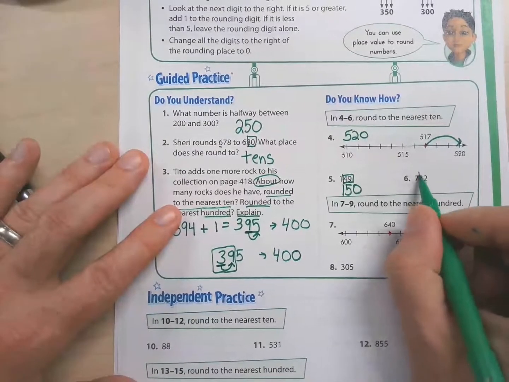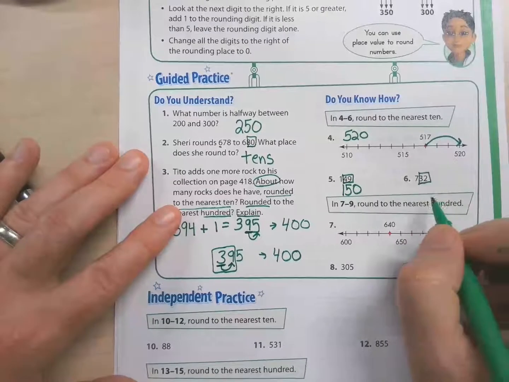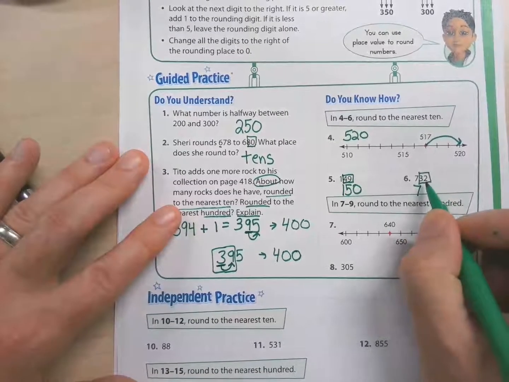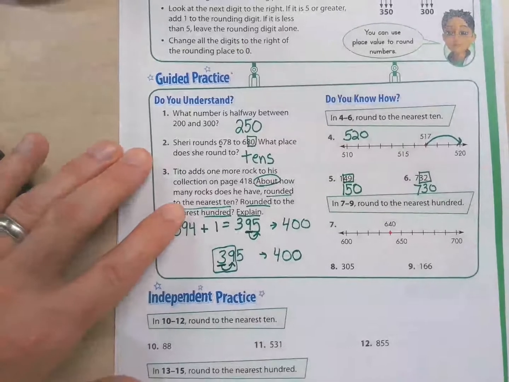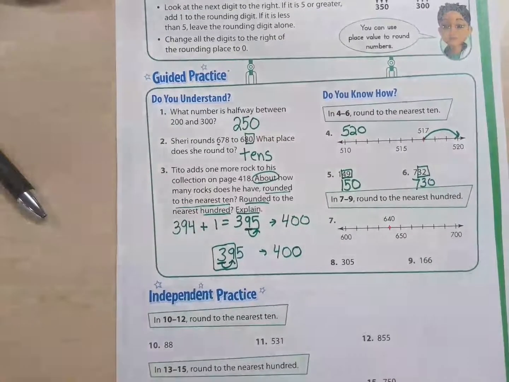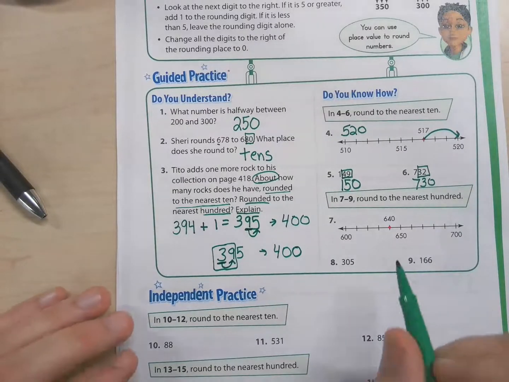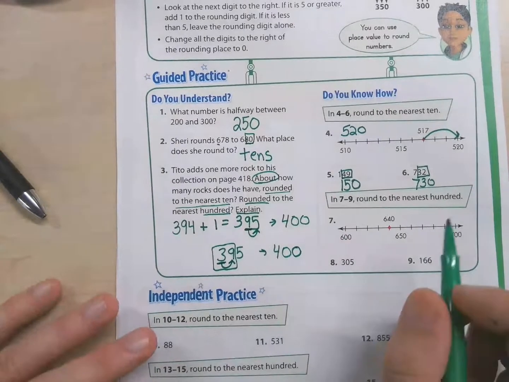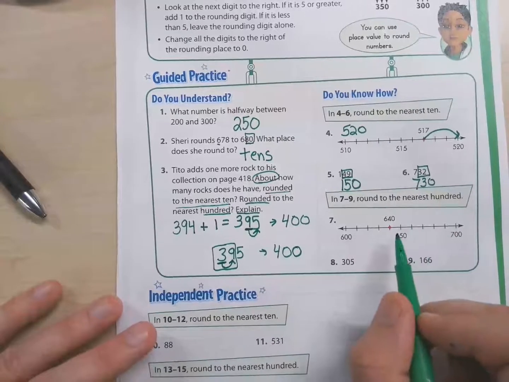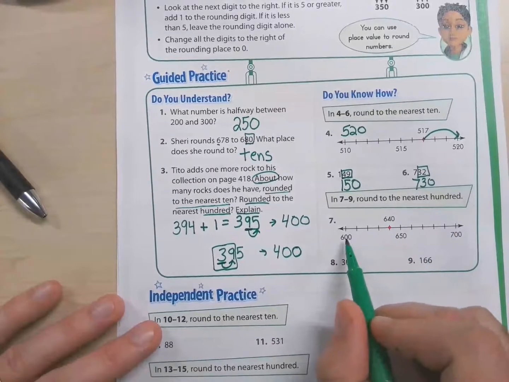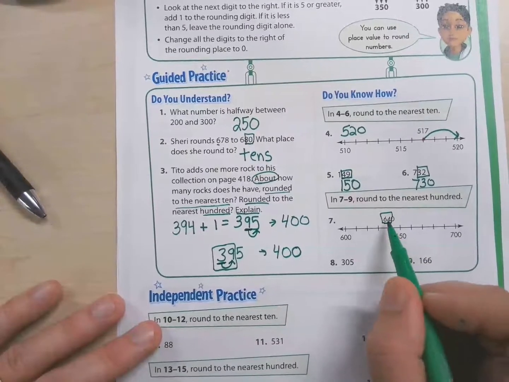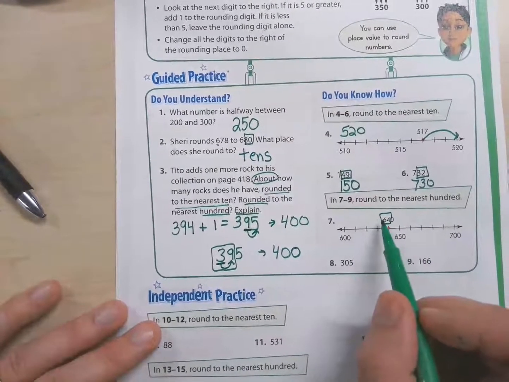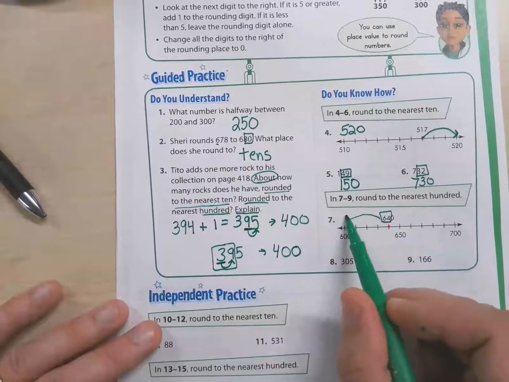732. I'm going to look at the 32. 7 and 32 is close to 30. So my answer is 730. Okay? All right, a couple more, and then you're going to be on your own. We've got number 7 here. We're rounding, though, to the nearest 100. So is it closer to 600? Is it closer to 700? It's 64. It's not more than 5 in that place, so we're going down to 600.